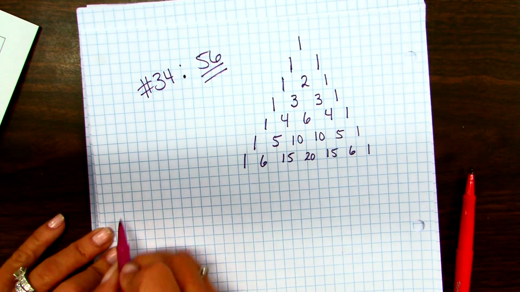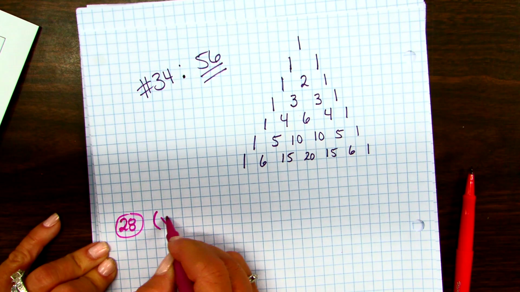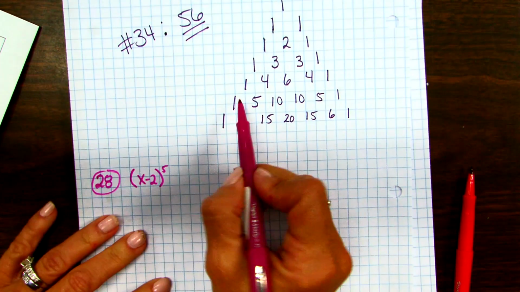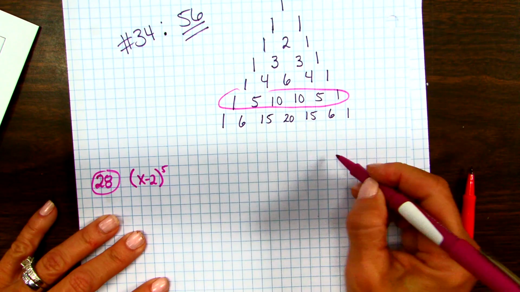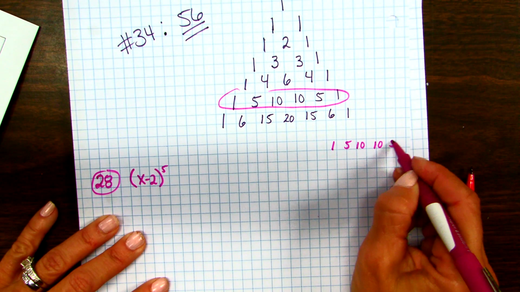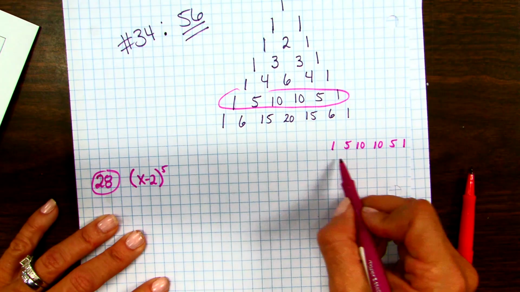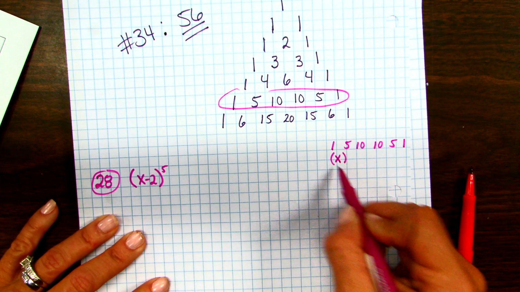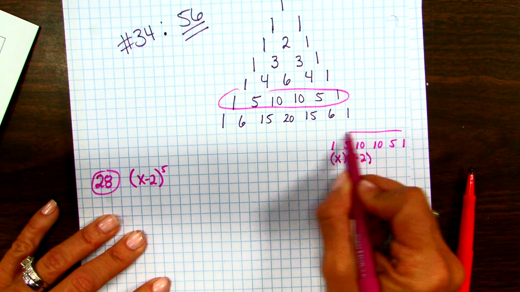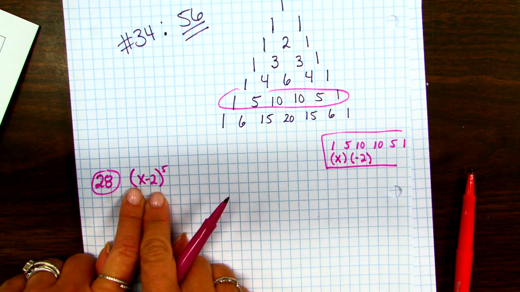So let's do number 28 together. Everybody there? So number 28 is x minus 2 to the 5th power. Okay. So I need the numbers in the 5th row. And I'm just organizing: I'm going to have x in every single term, and I'm going to have negative 2 in every single term. Those are the two numbers, letters, terms we have, okay?